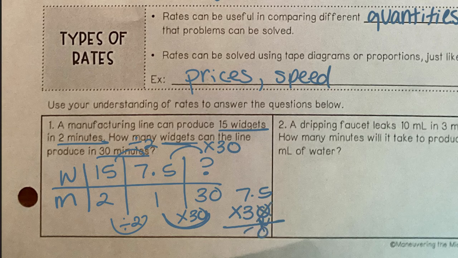Now 3 times 5 is 15. Carry that 1. 3 times 7 is 21. Plus that 1 would be 22. I got to move my decimal over once into my answer. So I know that the widgets that would be made in the line within 30 minutes would be 225 based off of my proportion. So all I did was solve my rate by using a proportion table, by comparing my widgets to my minutes. And I found my unit rate and then scaled back up to the 30 minutes that it was asking.